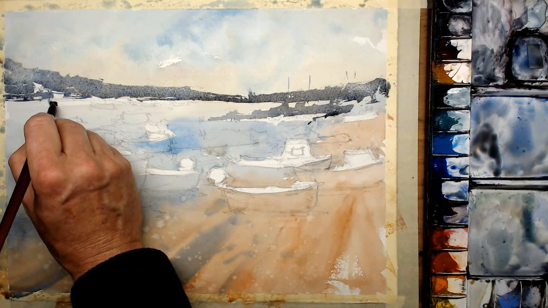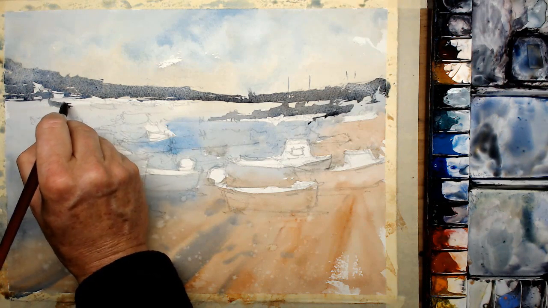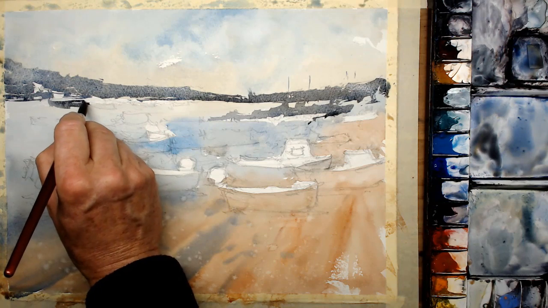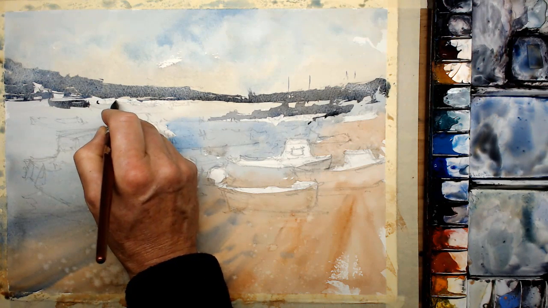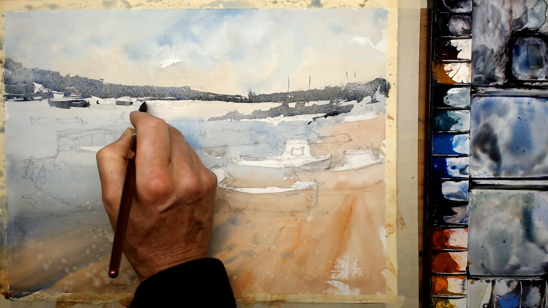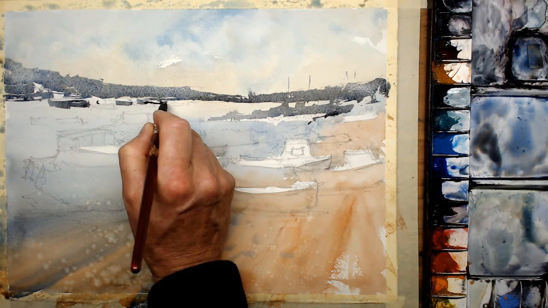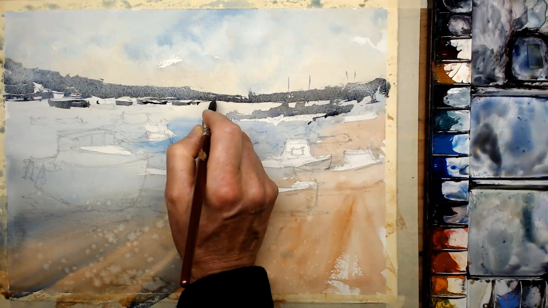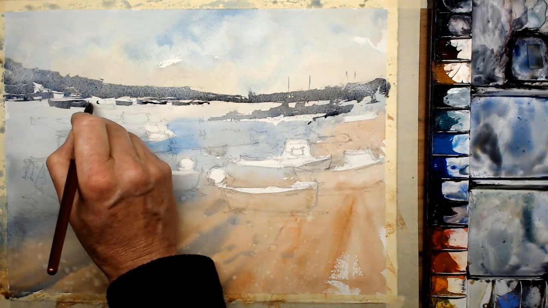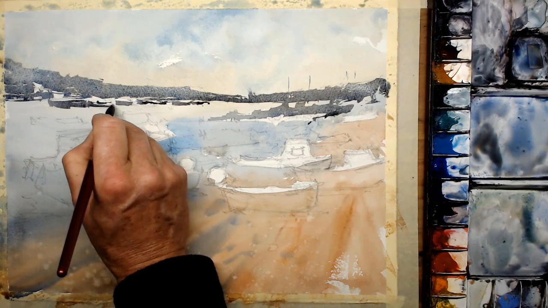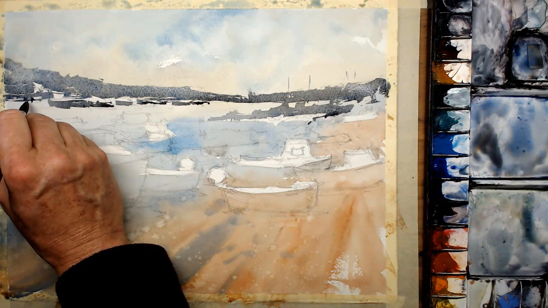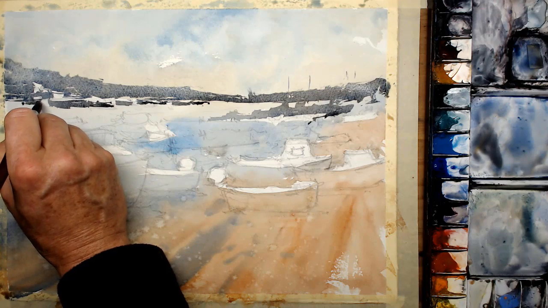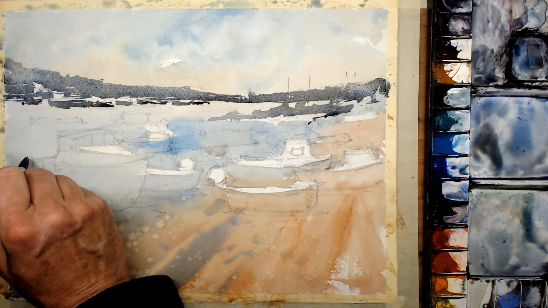Now, in fact, the brush I used previously was a very cheap brush. I think it was about 50p or something like that. And I've deliberately hacked it about with a pair of scissors just to give a really strange edge to it.